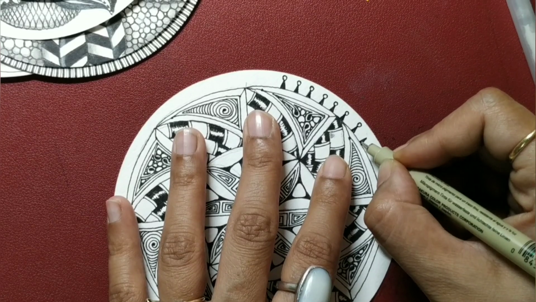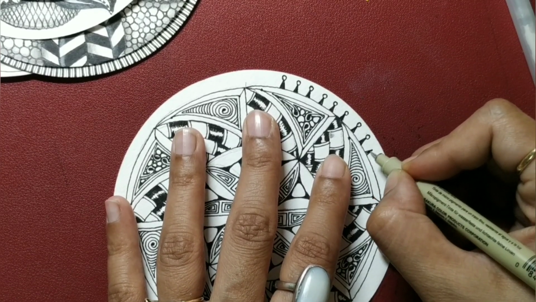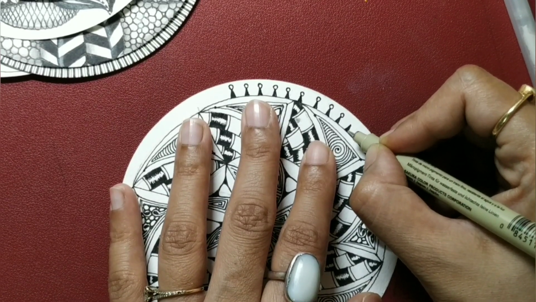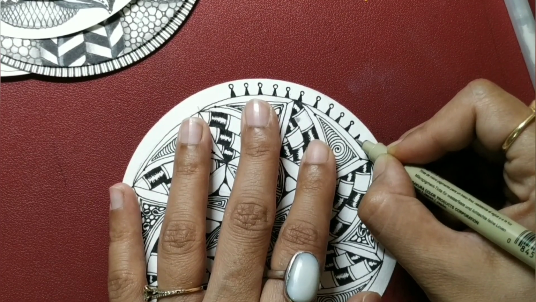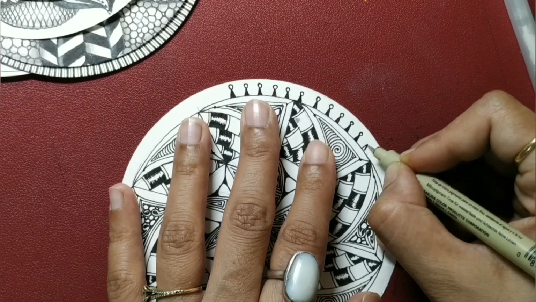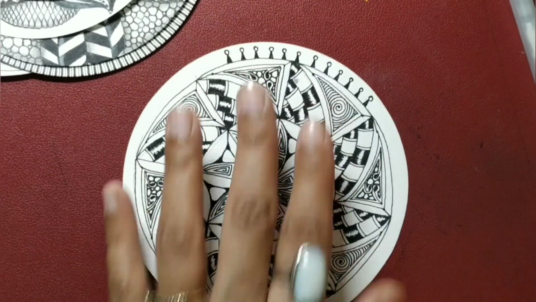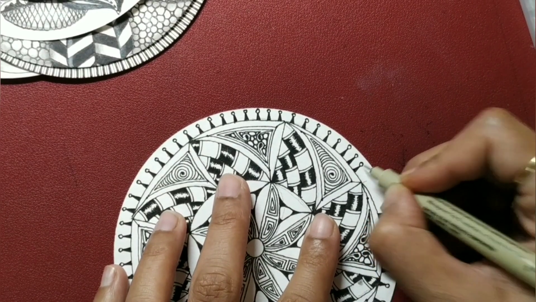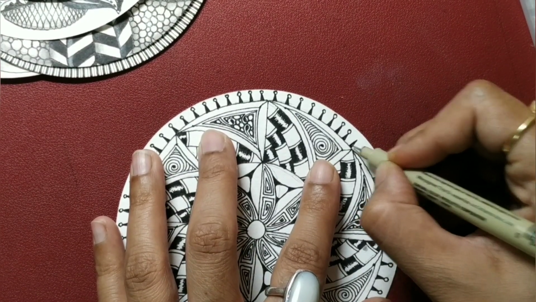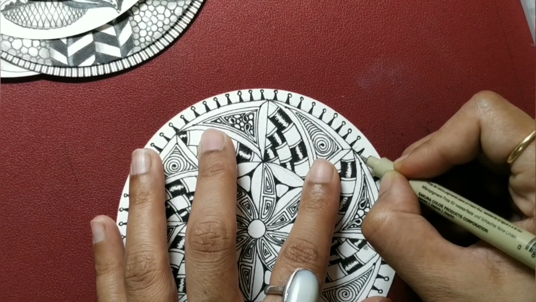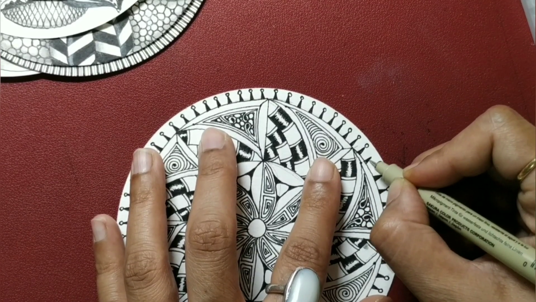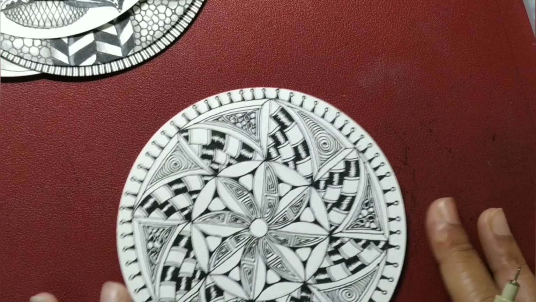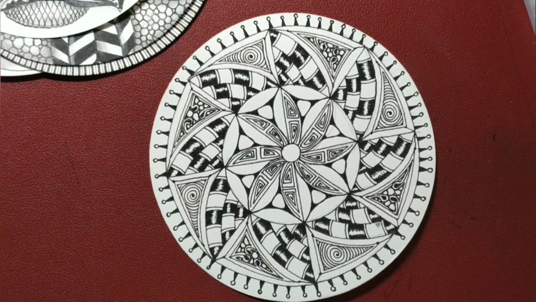Beautifying the border a little bit. You can keep it simple. You can ink the space. You can add some other pattern. Yeah. So I'm almost finishing with my border. Small little embellishment. Yeah. So we have finished tangling.